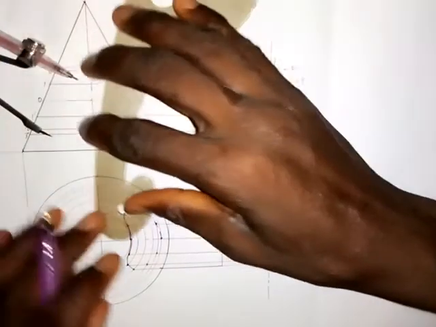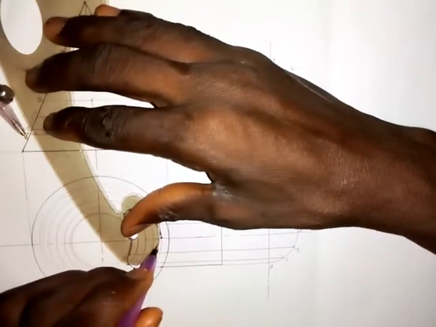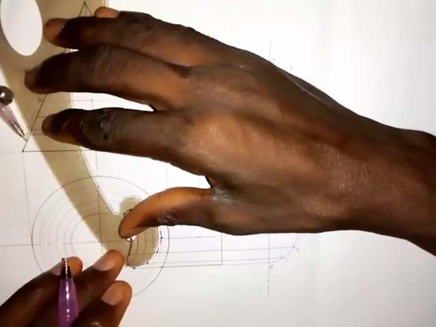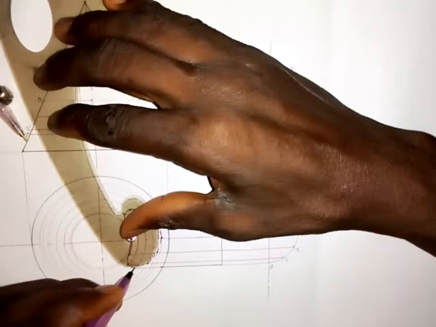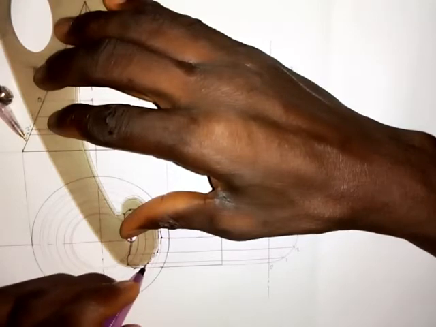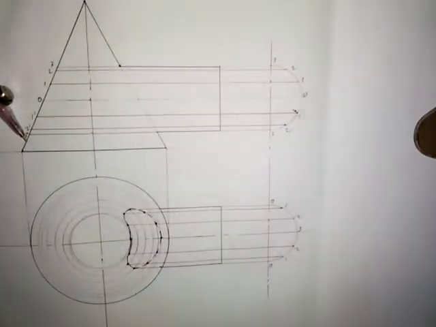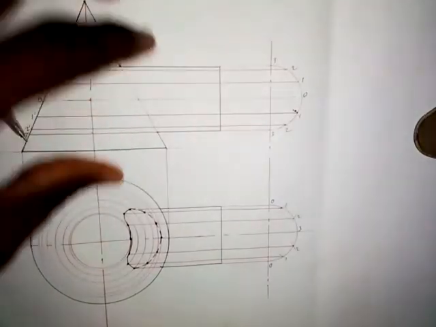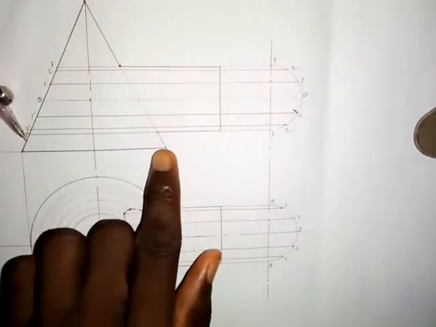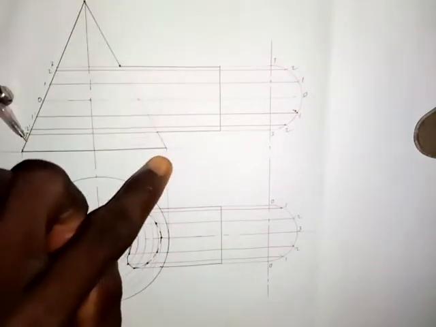Don't forget that we are now producing the hidden part of the curve of interpenetration in the plan. This is how it's going to look. This is how the shape will look in the plan. What I said before is that if you are looking at this object downward like this, the curve of the base on this part where this cylinder is covering will be hidden from you.